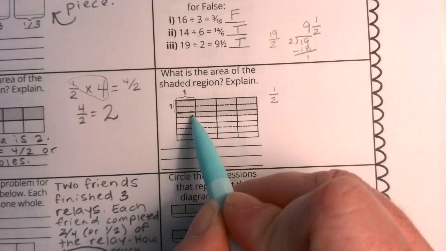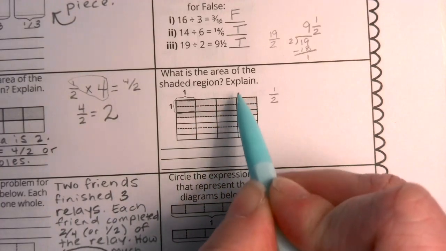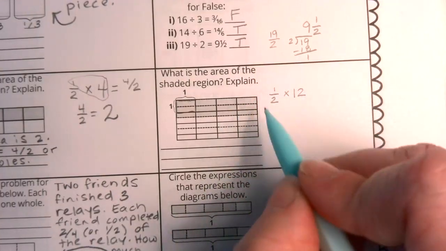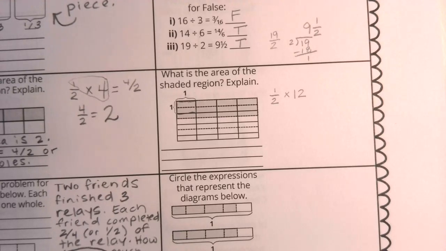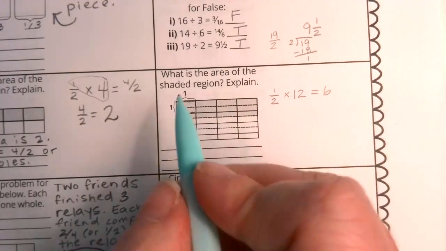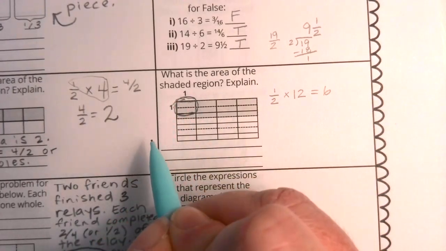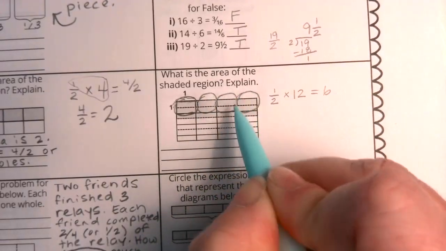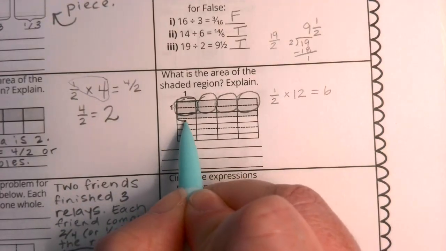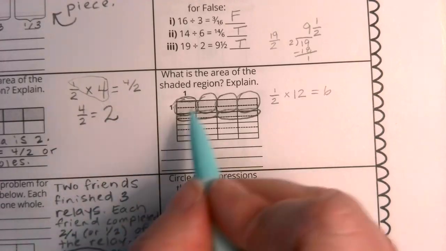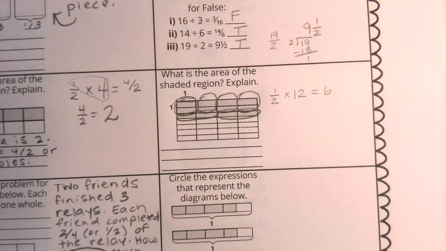Now, how many of those do I have? 1, 2, 3, 4, 5, 6, 7, 8, 9, 10, 11, 12. I have 12 of those. So this is one way I could represent it in a multiplication sentence. But I know that a half of 12 is going to be 6. And I know this anyways because look, those 2 give me a whole. These 2 give me my second whole, my third whole, my fourth whole. Then I could combine those 2 to be my fifth whole and these 2 to be my sixth whole. Even just by circling and grouping 2 of those together to make a whole, I'm still getting to the idea of 6 wholes.